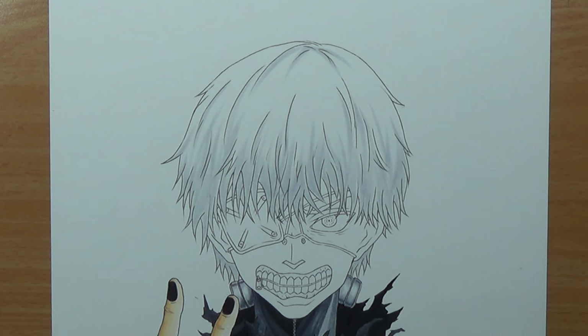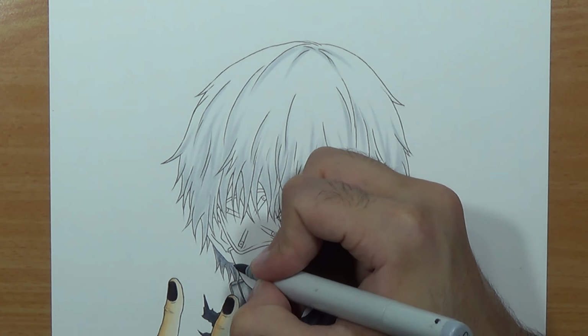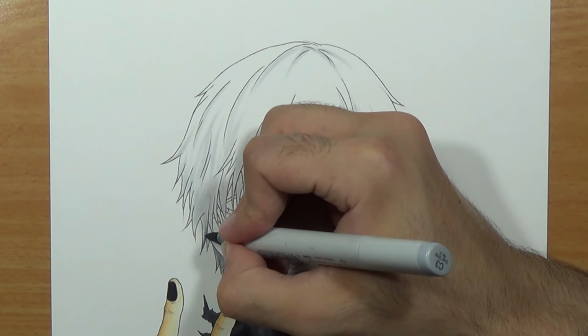Next we'll use C3 for the shaded areas. Of course the left side will appear to be darker, again because of the light.